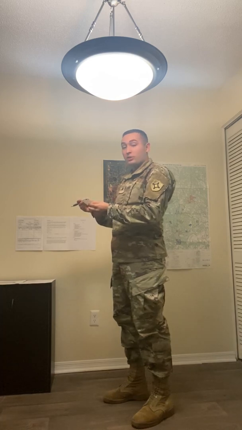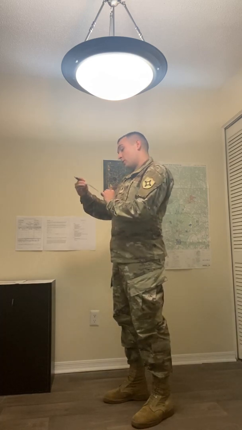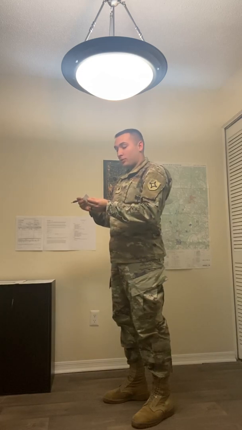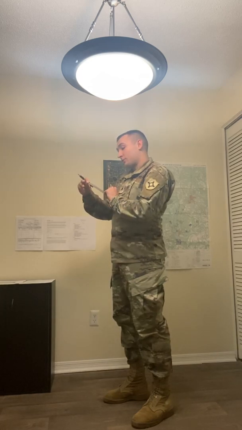Right here, we got 1.2 statute miles, 1.2 statute miles. We got 1.03 nautical miles, 1.05 nautical miles. That's a small enough point difference that it won't even make a difference. So that's good. That means that we got relatively on the same spot.